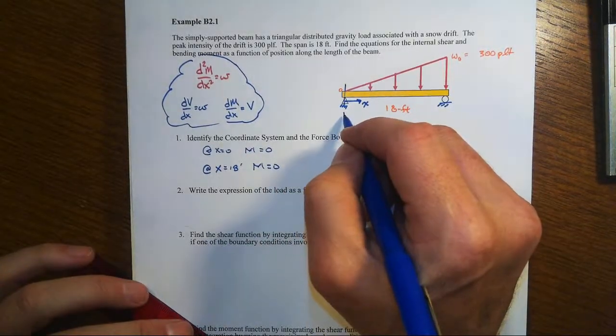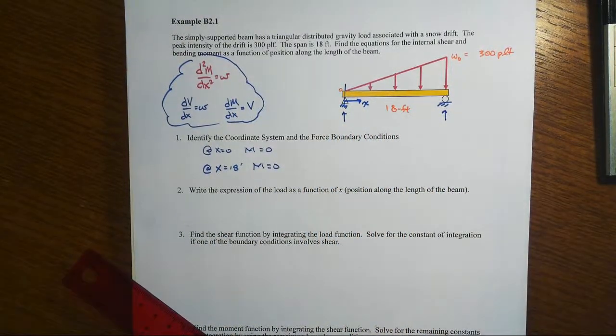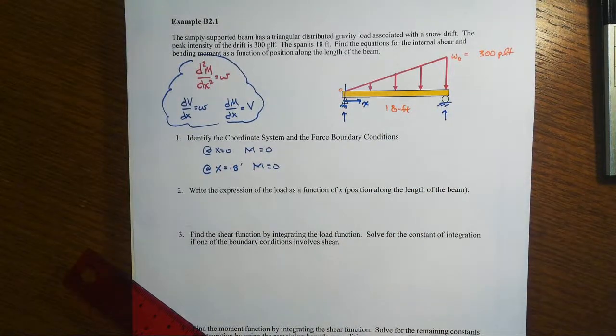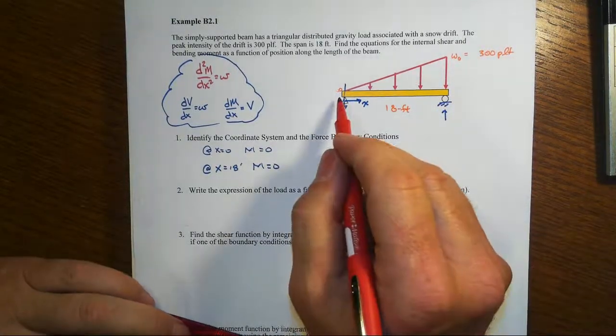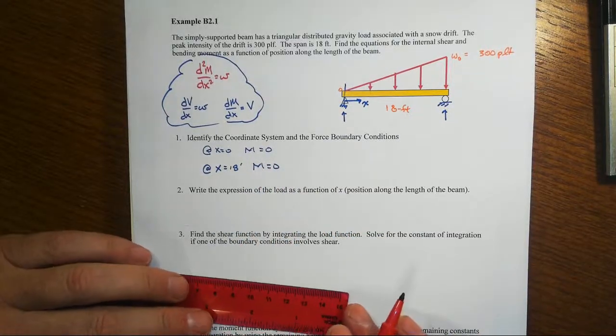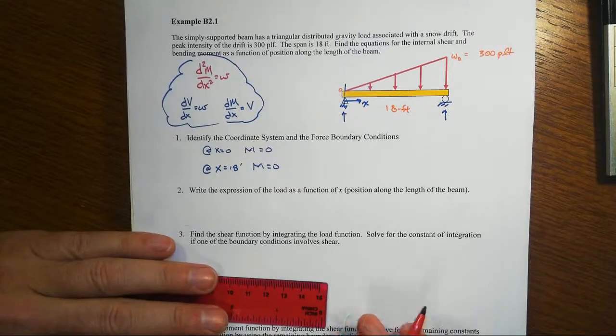Yes, I could go find out some reactions here, and we will maybe eventually do that, but not right now, because those are not boundary conditions. The boundary conditions are what's the natural state that's happening without any calculation. And so in this case, that would be the two that we've identified right there. So we're going to do this one step at a time.